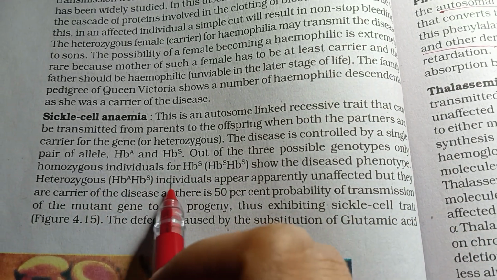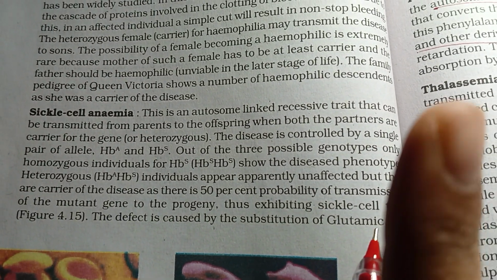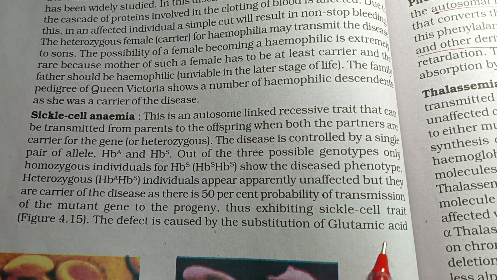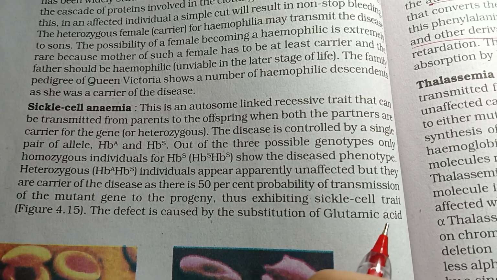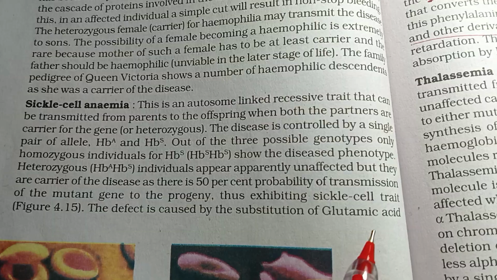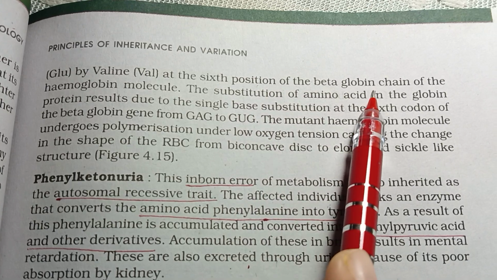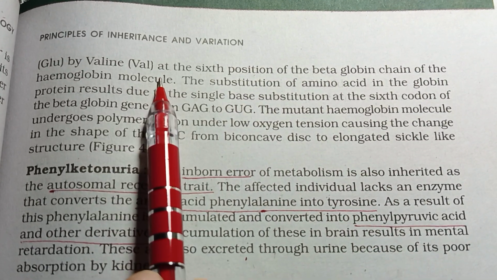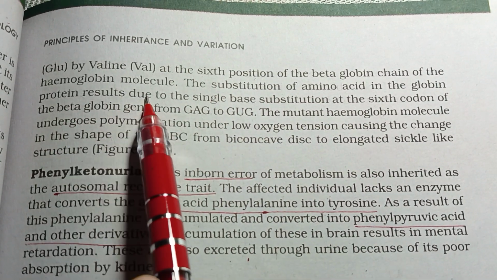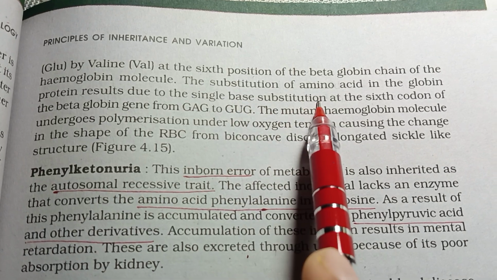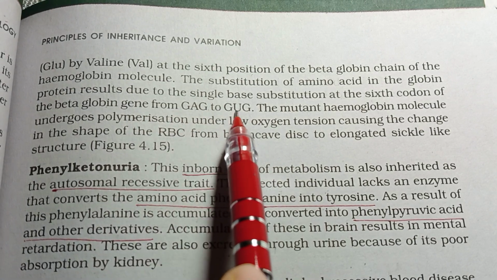Heterozygous individuals like HBA and HBS appear apparently unaffected, but they are carrier of the disease, as there is 50% probability of transmission of the mutant gene to the progeny, thus exhibiting sickle cell trait. The defect is caused by the substitution of glutamic acid by valine at the sixth position of the beta globin chain of the hemoglobin molecule. The substitution of amino acid in the globin protein results due to the single base substitution at the sixth codon of the beta globin gene from GAG to GUG.